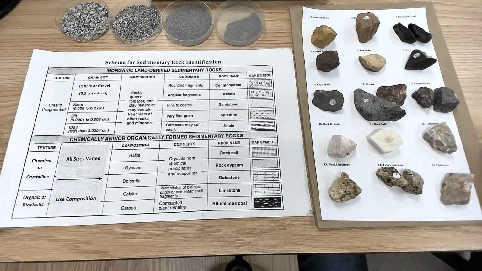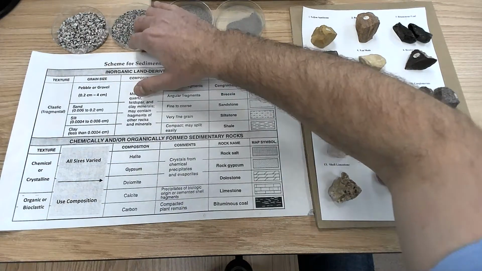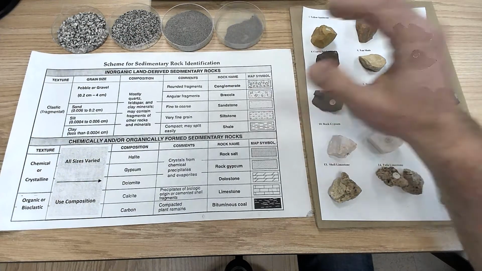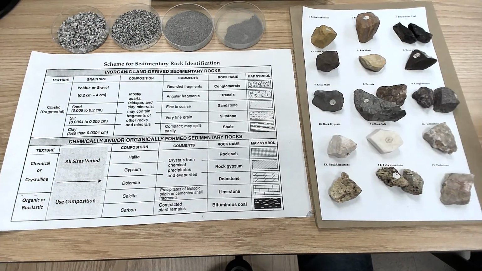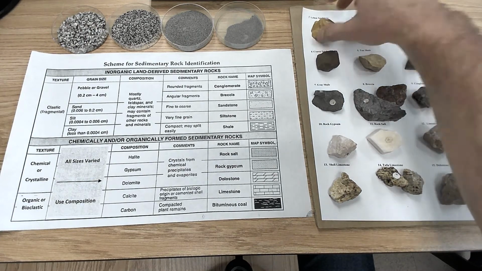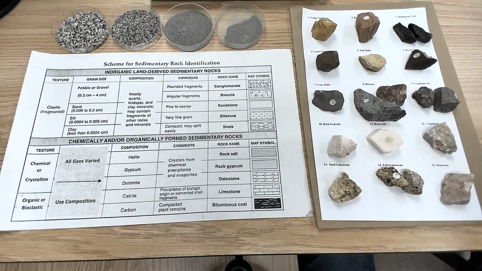This is the second lab, which is the sedimentary rock lab that you can look at. And basically, I have the nice little setup that you would have normally seen. I'm going to try to go through this as quick as possible. I got to keep this under 5 minutes.